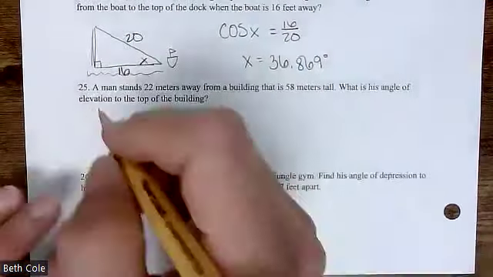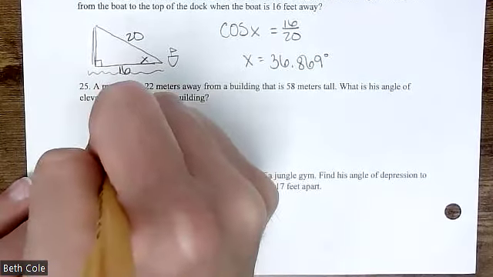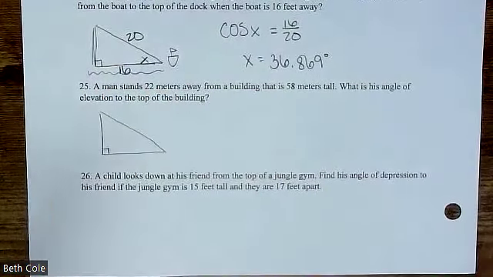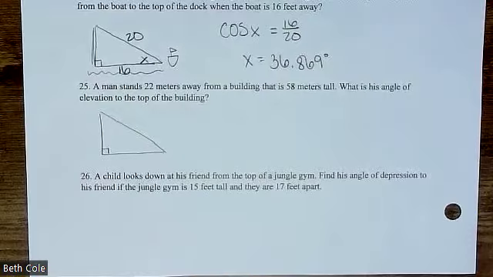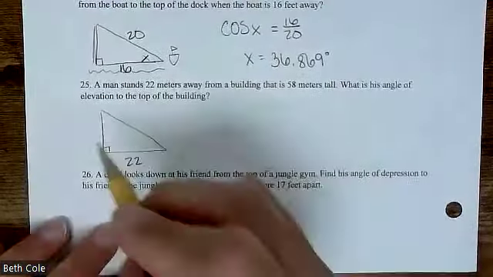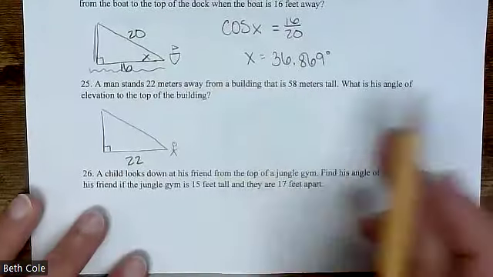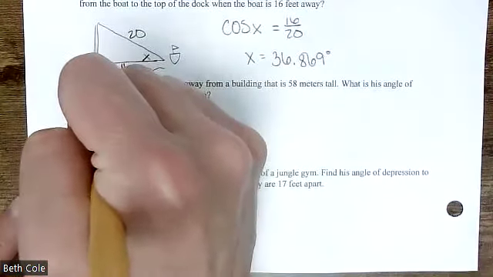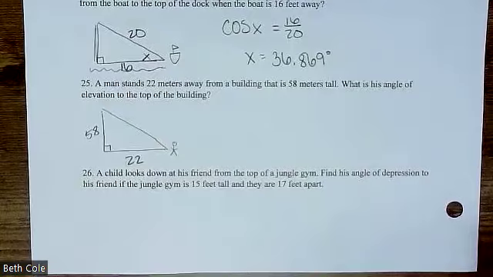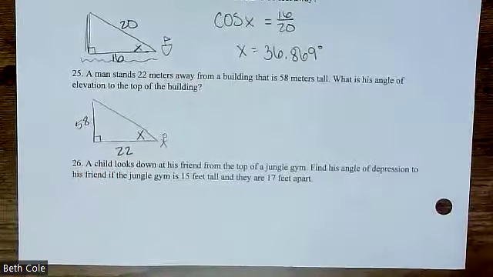All right, so go ahead and draw another triangle. Just have an imagination here. A man is standing 22 meters away from a building. So where is the 22? The adjacent, the bottom part, because this is the building and this is the guy out here. The building is 58 meters tall. So 58 is the vertical part, the opposite, the height of the building. What is his angle of elevation? So X goes there. Is that sine, cosine, or tangent?